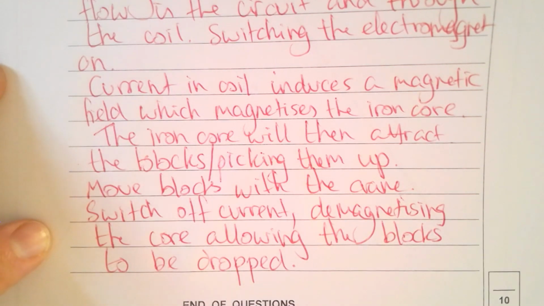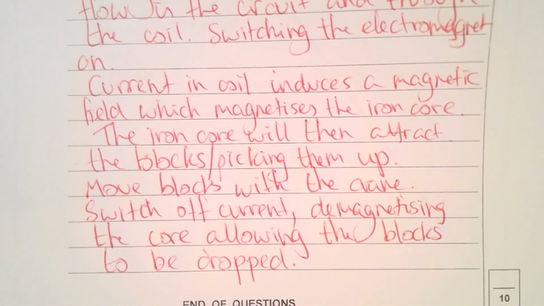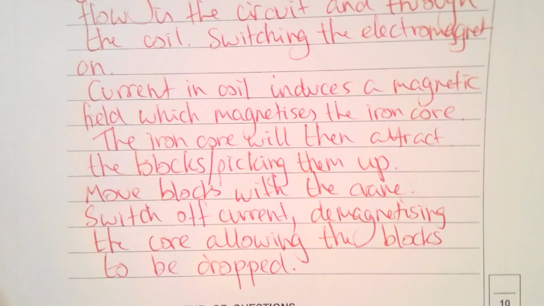So this works in a very similar way to the big electromagnets you see in scrapyards that pick up the cars ready for them to be destroyed. Exactly the same idea, but on a smaller scale.